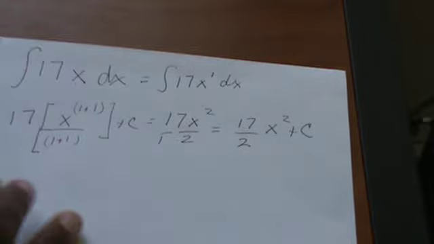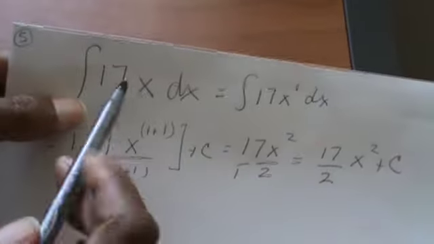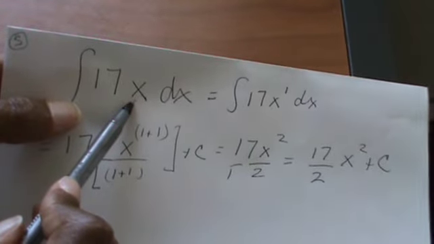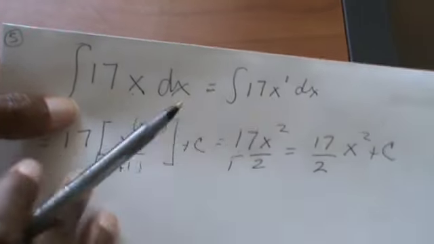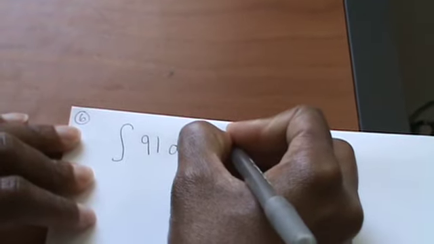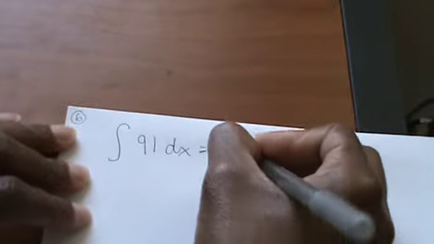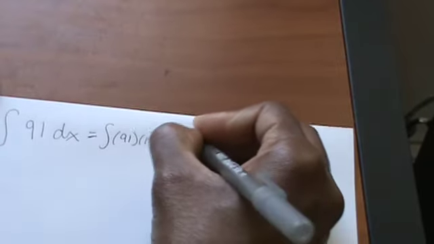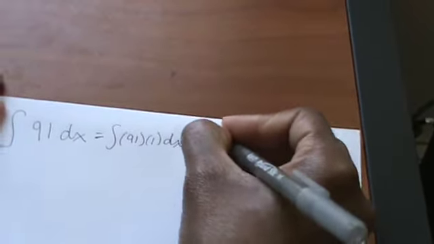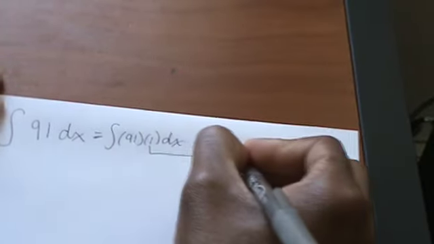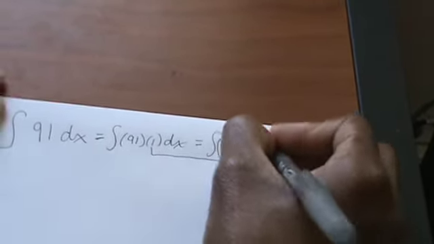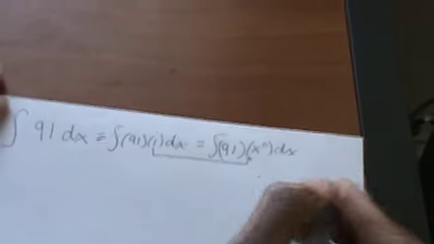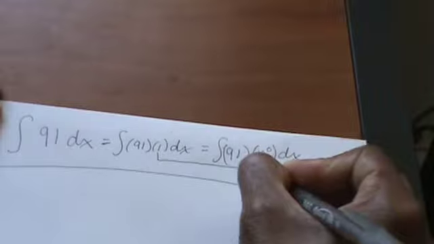Okay, so what happens, let me be clear on this one. You can actually see the x here. There is an x. So it's a little bit easier to tackle than a problem like this where you cannot see an x. All right, so what you have to remember is you can do some rewrites. So this is the integral of 91 times 1 dx. 91 times 1 is still 91. So we're going to rewrite this as the integral of 91. Turns out that a fancy way of writing 1 is x to the 0th power dx.